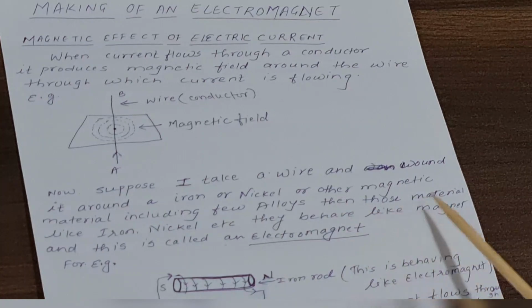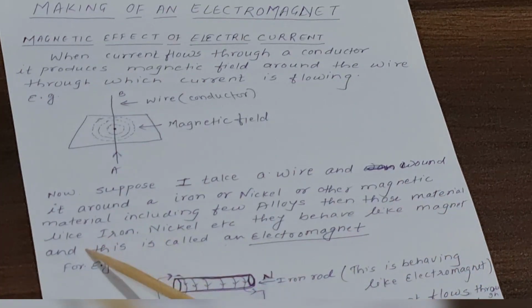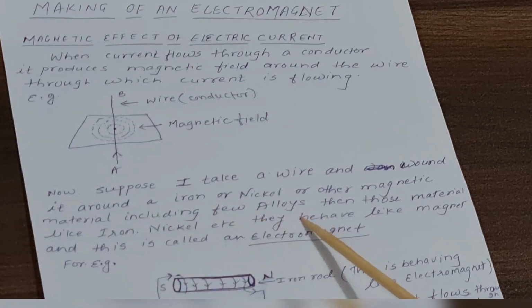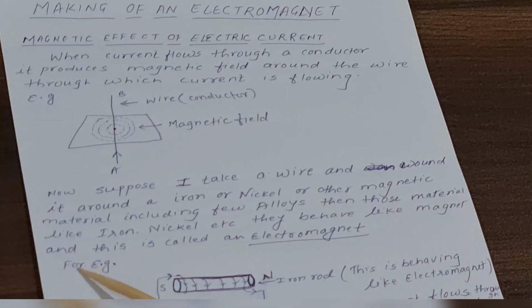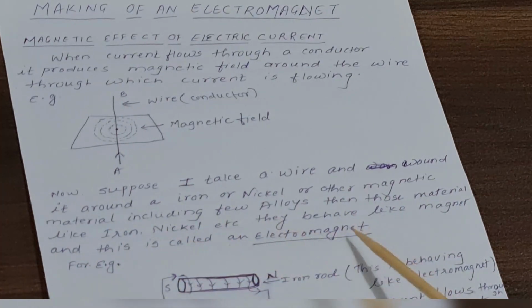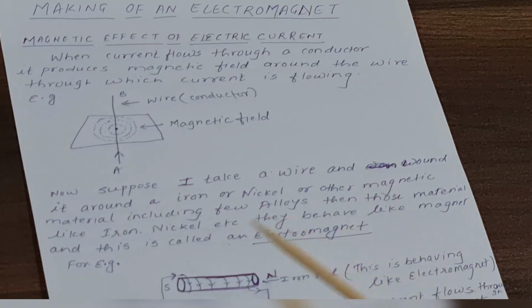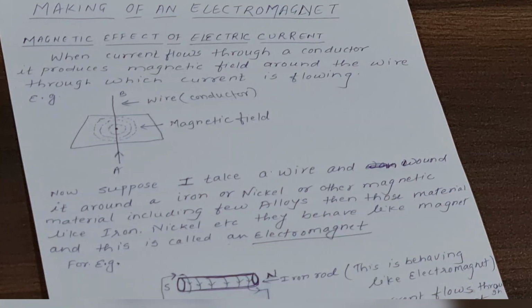Then when a current is flowing through it, those materials like iron, nickel, or the few alloys start behaving like a magnet, a temporary magnet. And this is called an electromagnet, everyone. So till the current is flowing to the iron rod, it behaves like a magnet, and once it is switched off, the iron rod behaves like a simple iron rod.